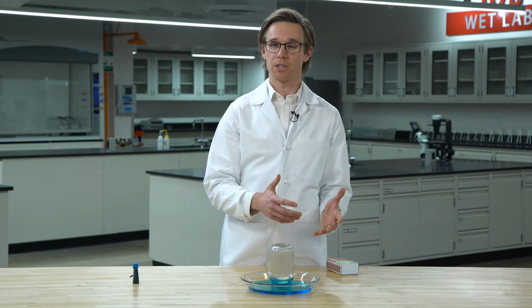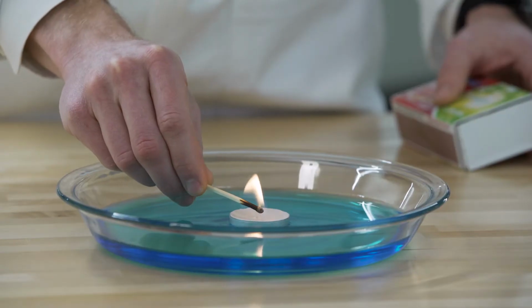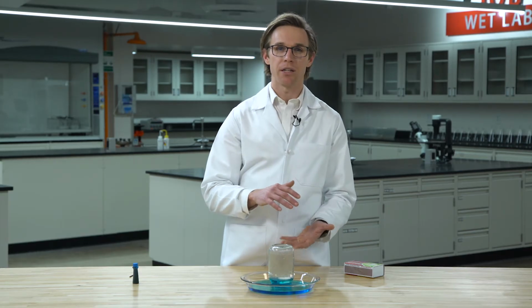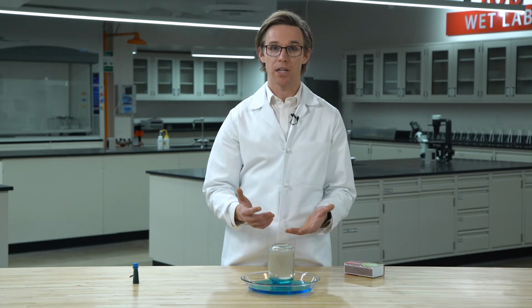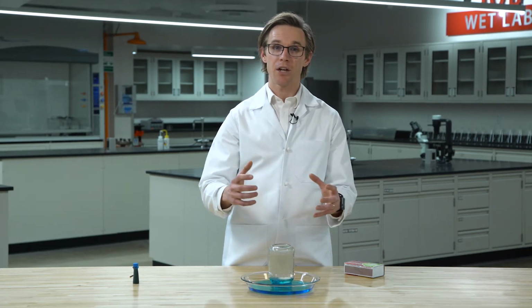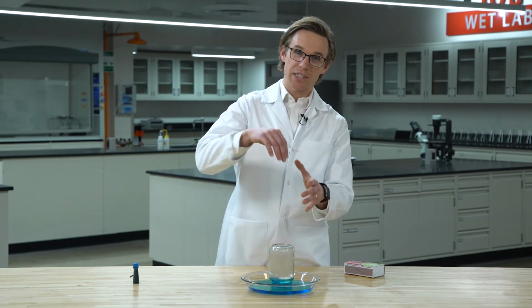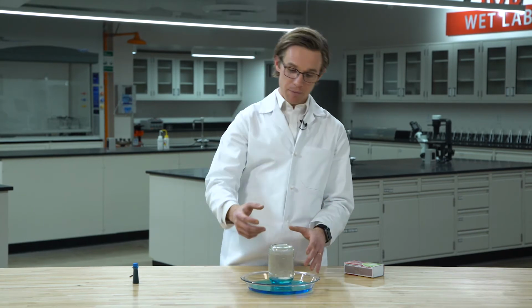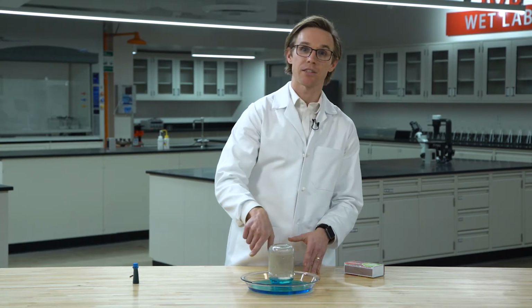Now we started the combustion reaction by lighting our candle, and the heat from the reaction made the air hot, and it expands when it's hot. Now that expanding air created pressure that tried to escape, and the only place it could escape was out of the bottom of our glass.